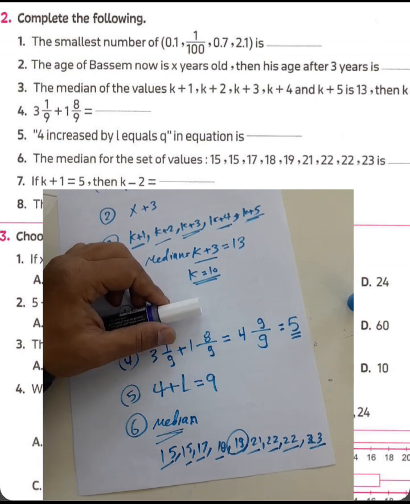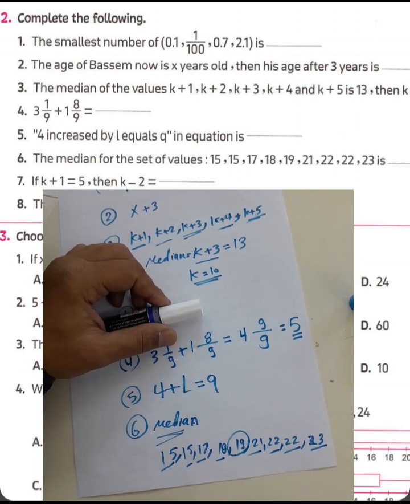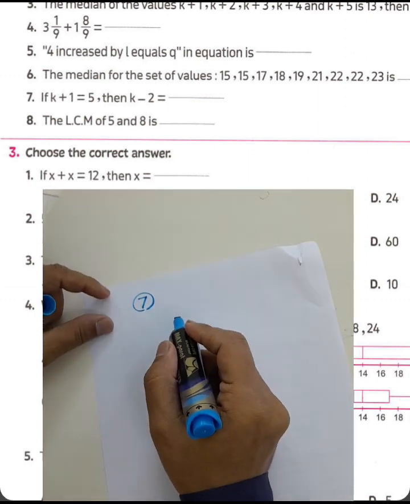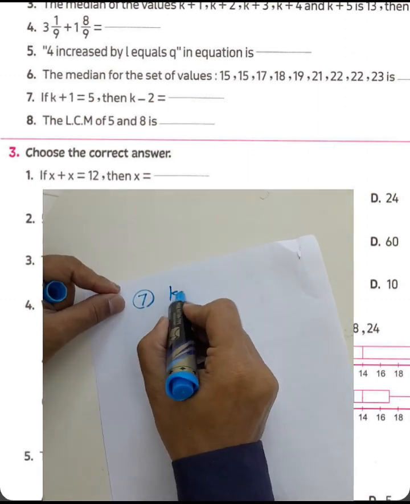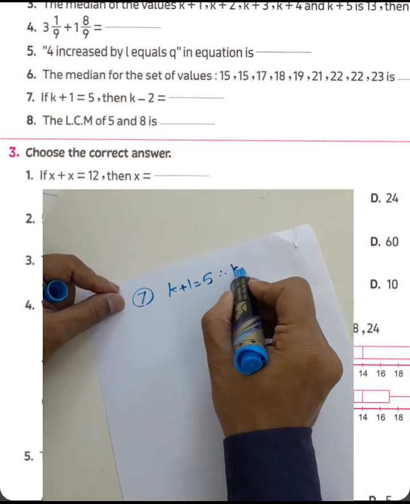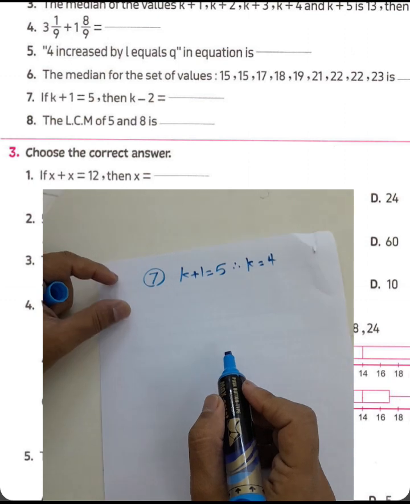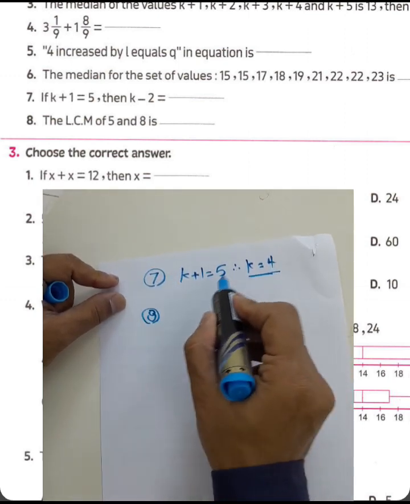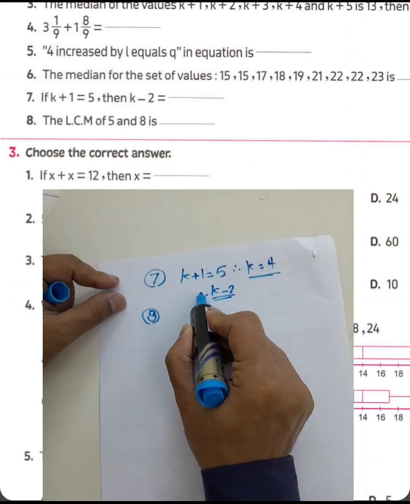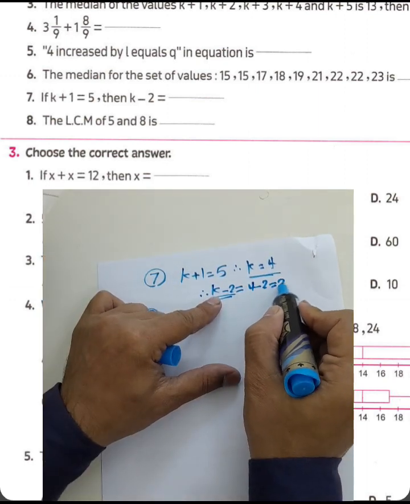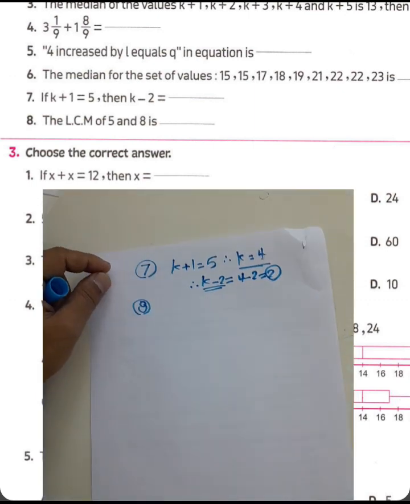Okay. Next question. Question number 7. In this example, if k plus 1 equals 5, then k here will be equal to 4. Question 8, you want to find k minus 2. Then k minus 2, put k equals 4 here. 4 minus 2, it will be 2. The result will be equal to 2.